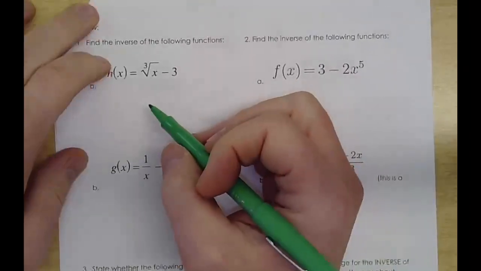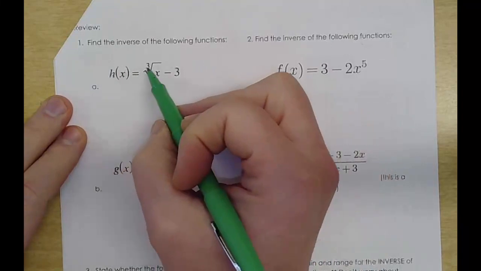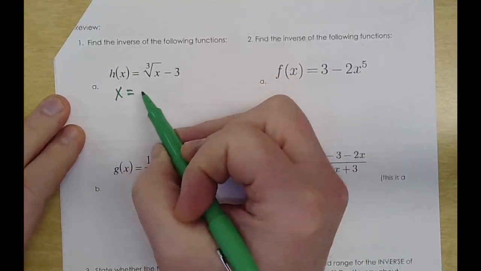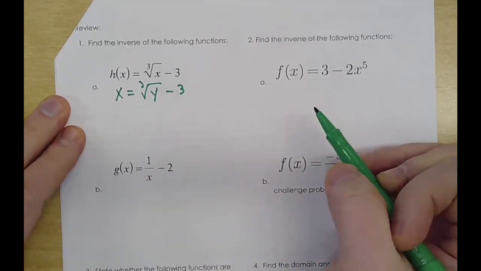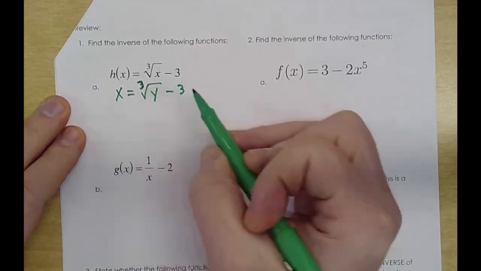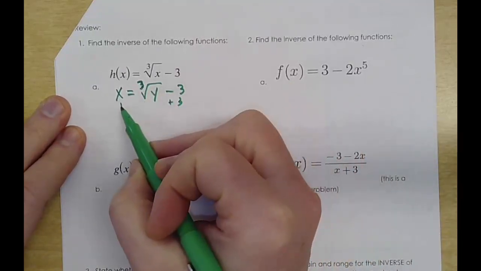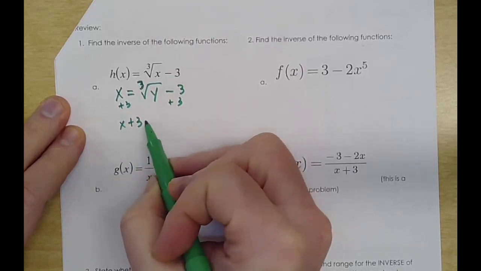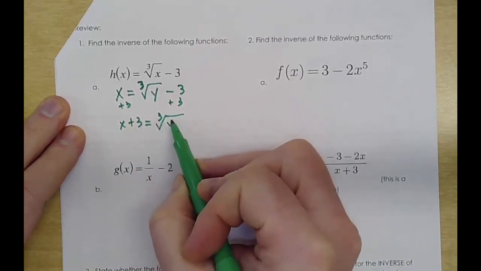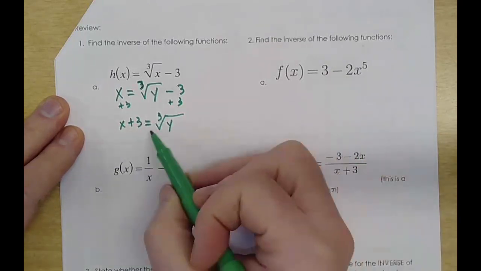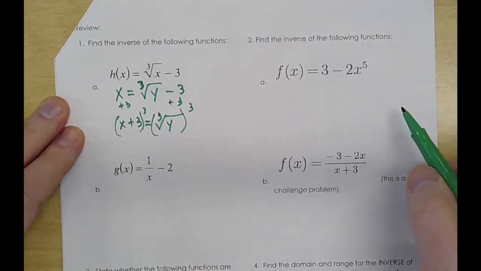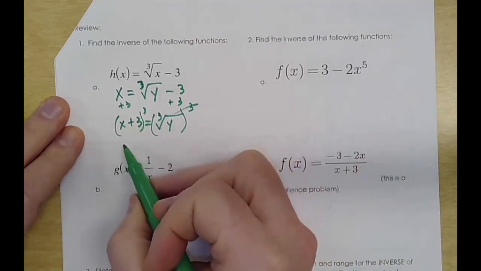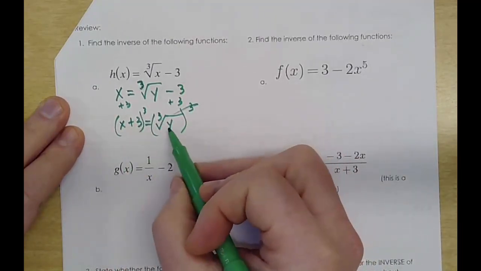I'll do one. I did one with my other class, so I'll do it here. Switch x and y, and then solve for y. So that's a 3. All right, so I'm going to add 3 over. I get x plus 3 equals the cube root of y. And how do I get rid of a cube root? Cube both sides. So that gets rid of it here, and that'll be just y by itself.